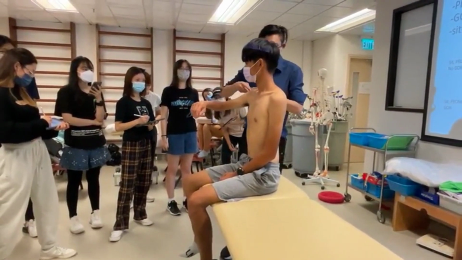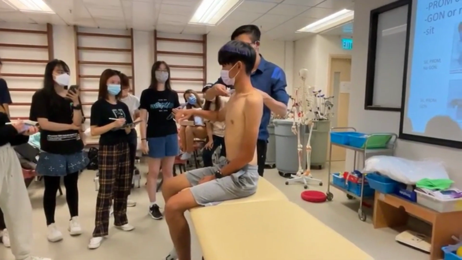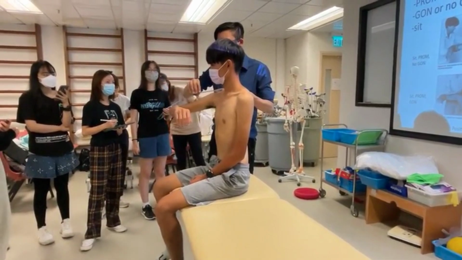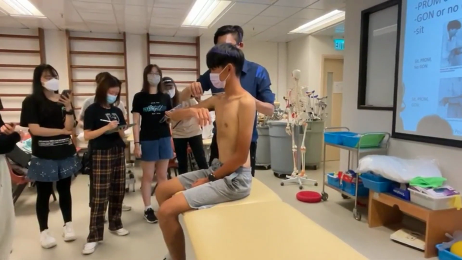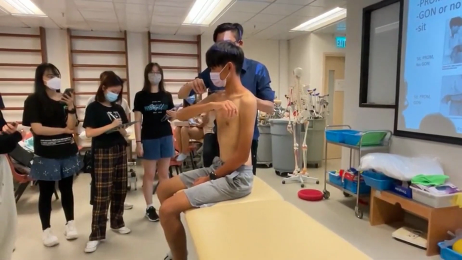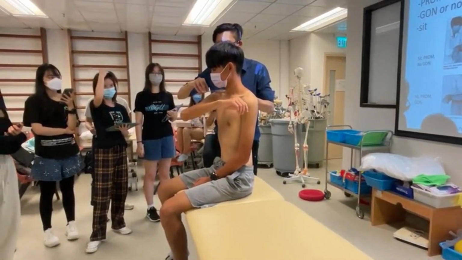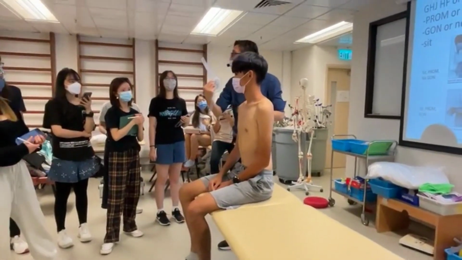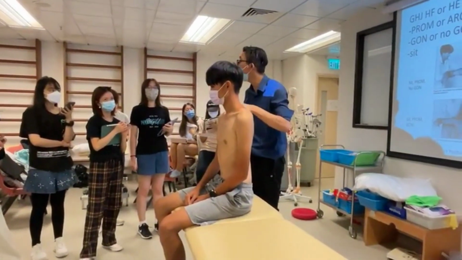Actually, sorry, hold your scapula. Monitor. Go. More. Okay, I can feel it wind up a bit more. Okay, so that was a bit slow, but that was about 120 degrees. Yeah. So just hold on to the scapula, make sure it doesn't move.